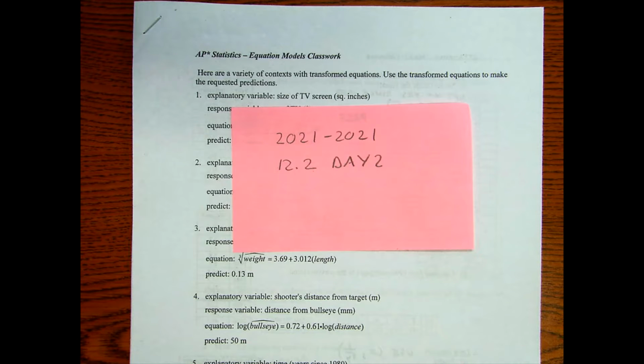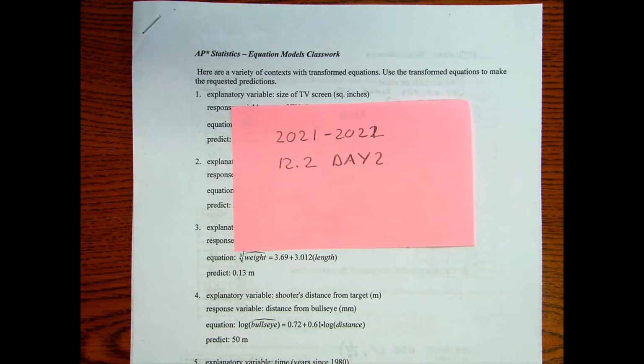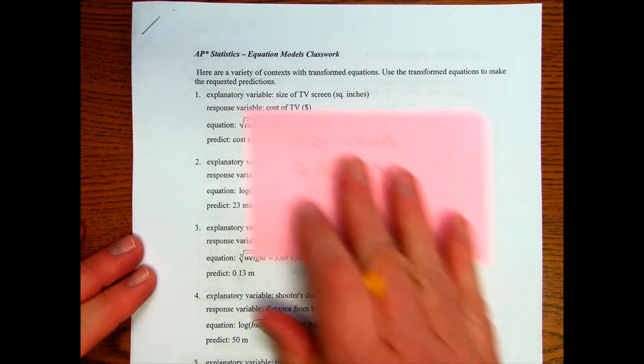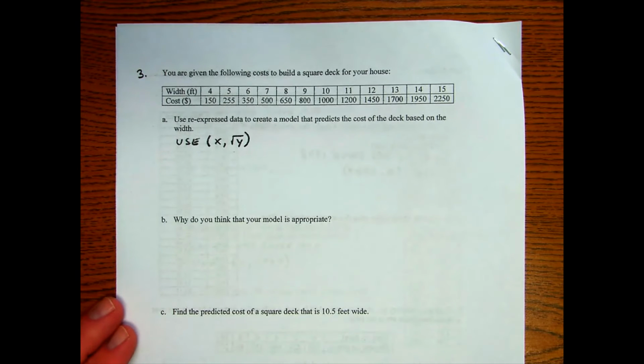This lesson is from 2021-2022, and it is the second day of 12-2. These are the worksheets from class. We will not be going through all of these problems, just going to do a sampling of some variations from yesterday's lesson. The first one we're going to start off with is the very back page here.